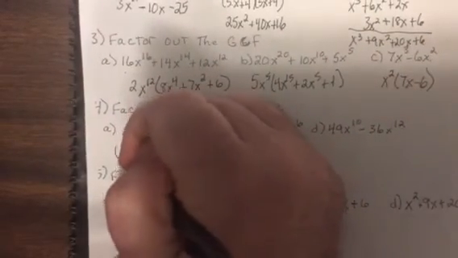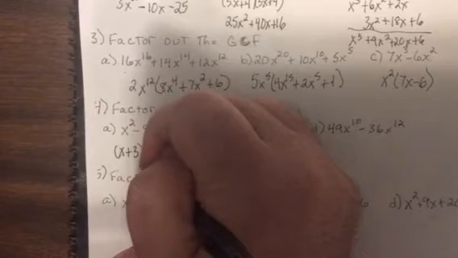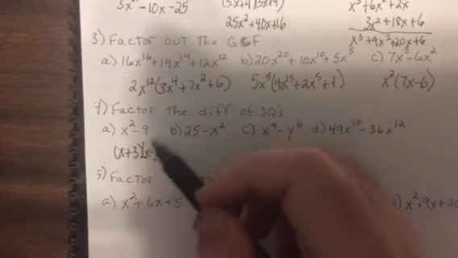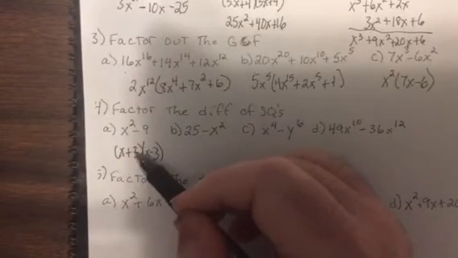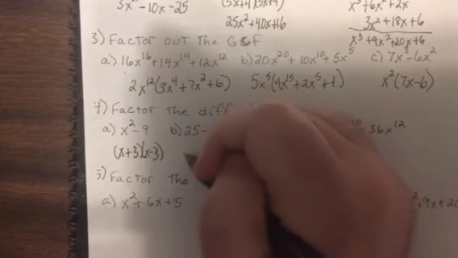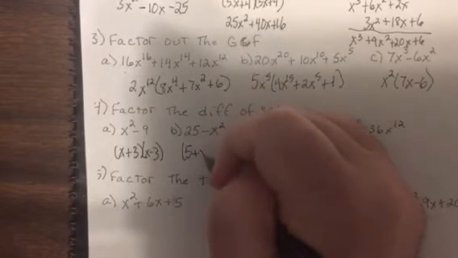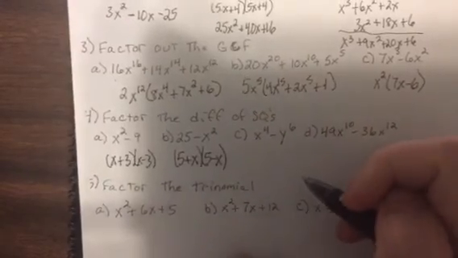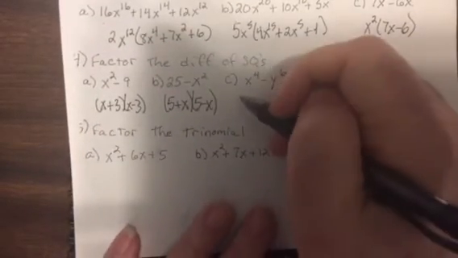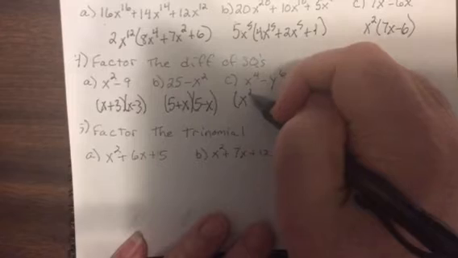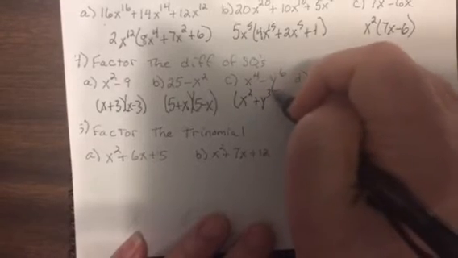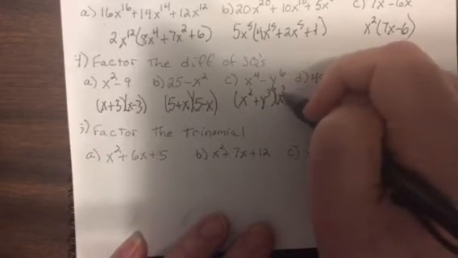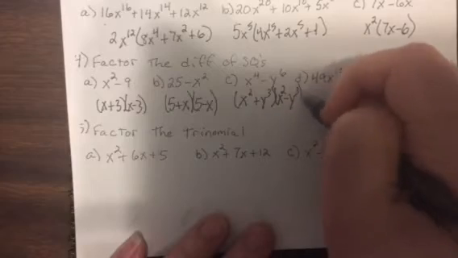So it'll be x plus 3, x minus 3. Difference of squares. What are you squaring plus what you're squaring? 3 squared is 9. So this would be 5 plus x, 5 minus x. What am I squaring? It would be x squared plus y cubed, x squared minus y cubed.